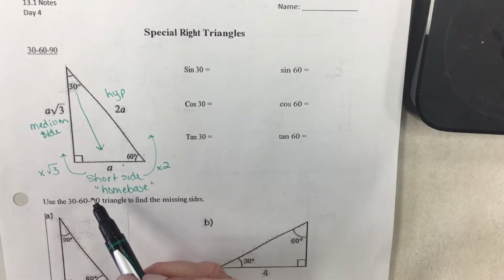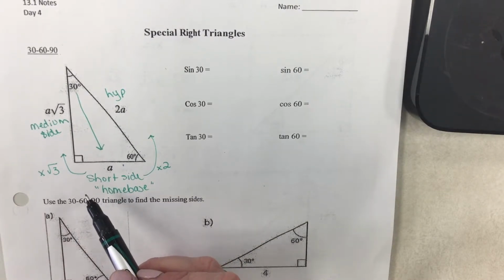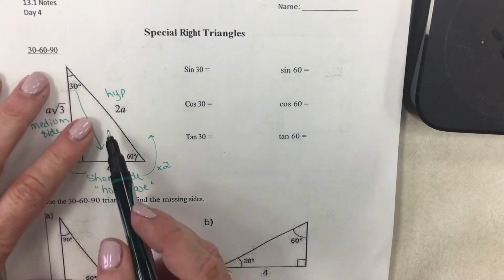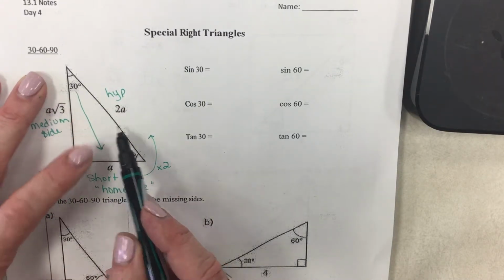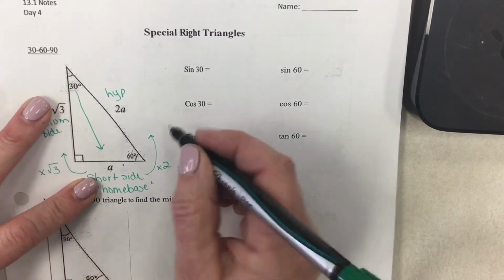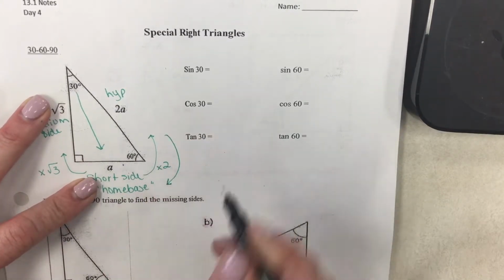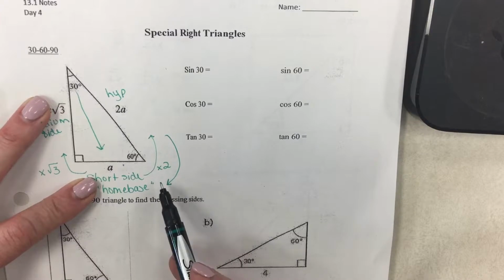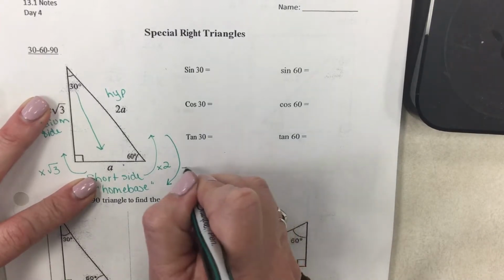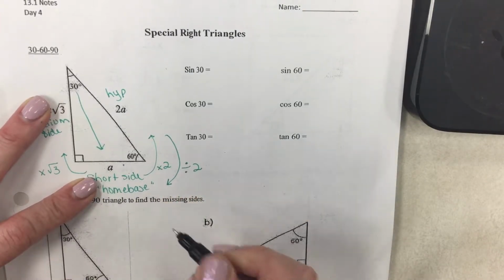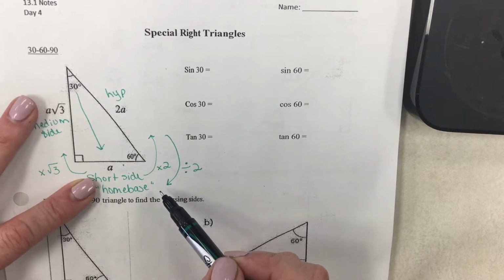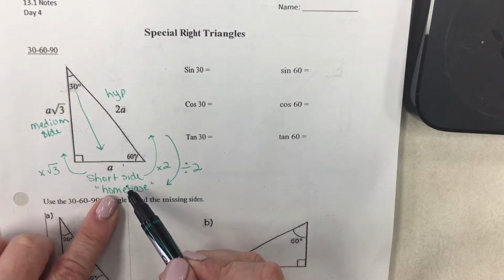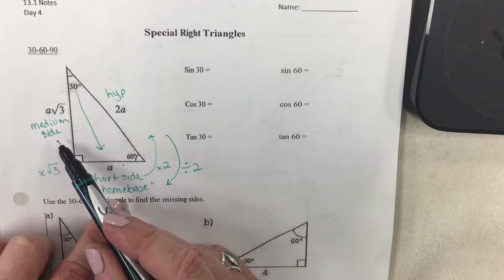Now let's throw a little wrench in the situation. Let's say the hypotenuse is given. That's the only thing that's given. And I want to get to the short side. I want to reverse this. Instead of multiplying by 2, I'm going to divide by 2. Very good, Anna. I'm going to divide by 2. And then I'm at home base. And then from home base, I can get to my medium side.